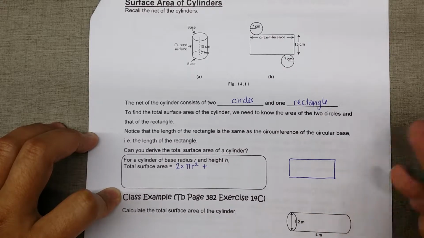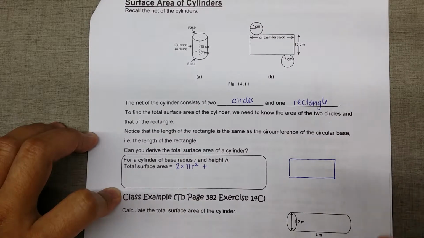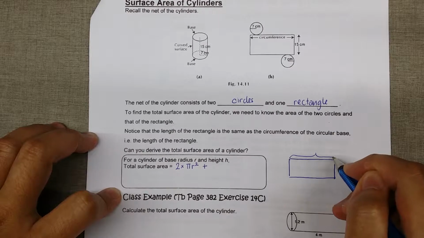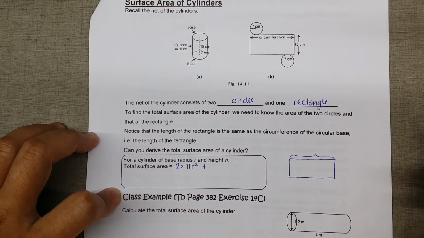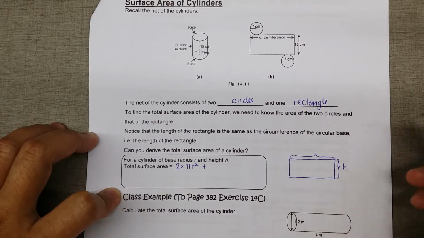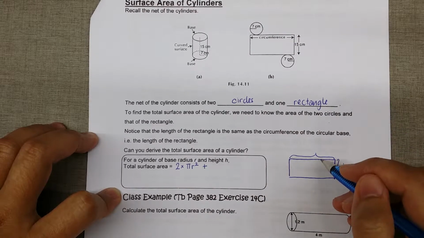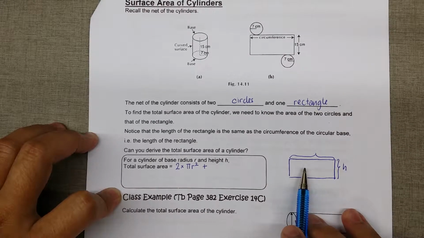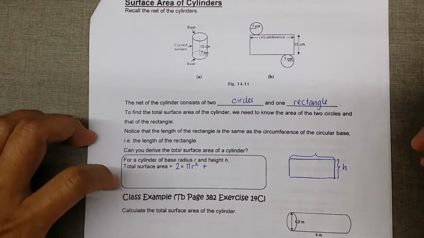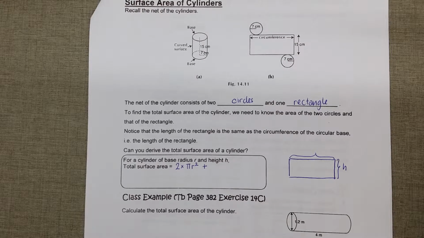This rectangle, when I curve it up, will form the curved surface, right? So I want to find out what this length over here is. This is definitely height, h, but what about this length? Can you imagine if I roll this rectangle up from the top, what do I see?